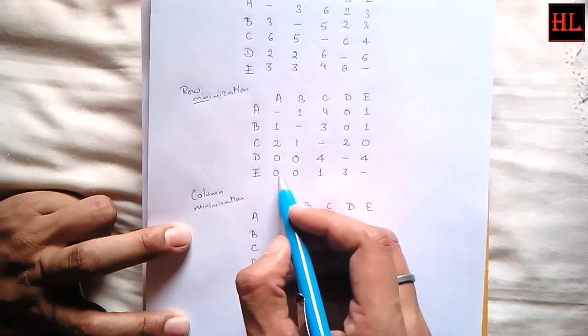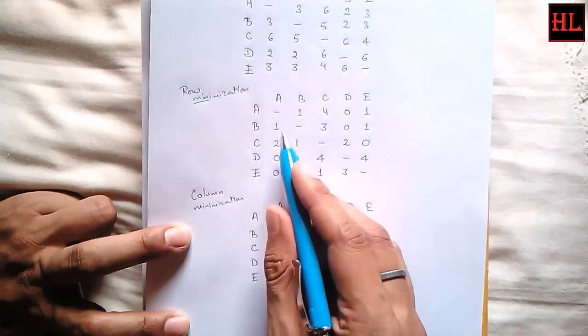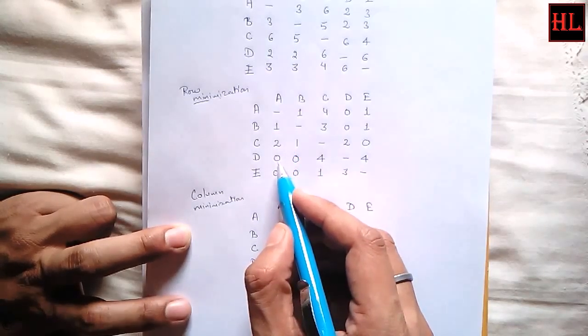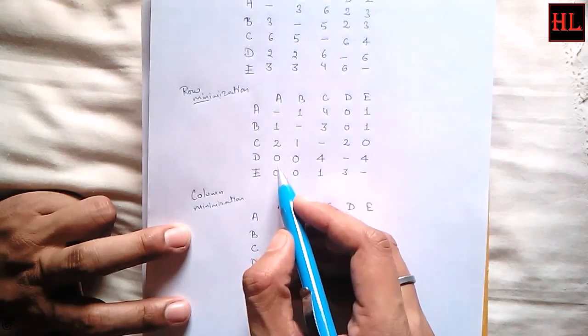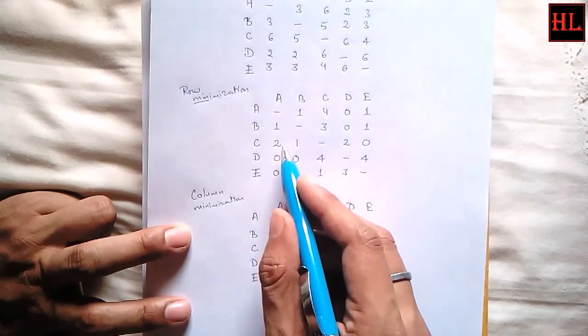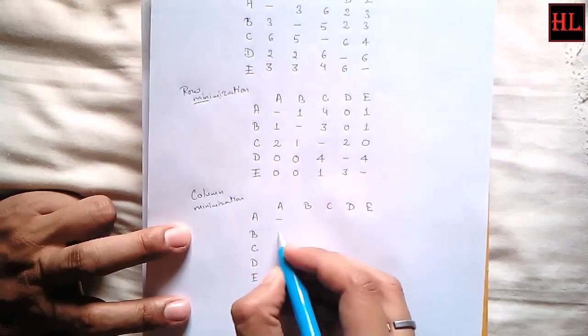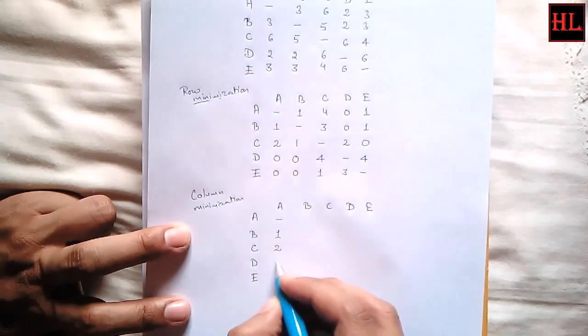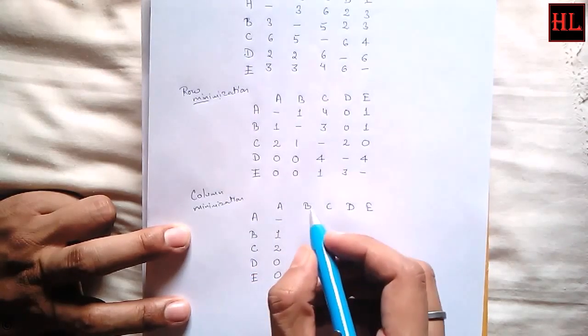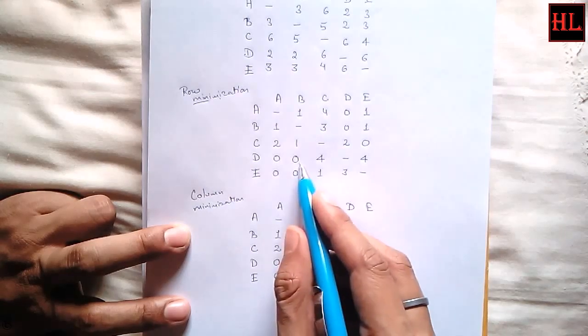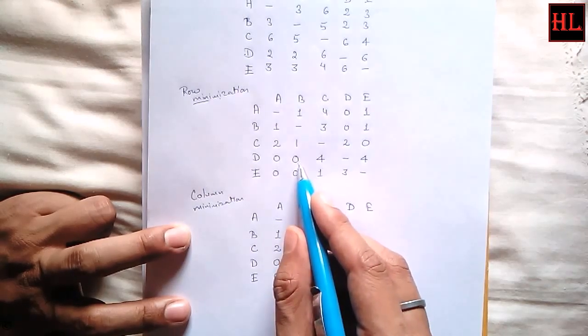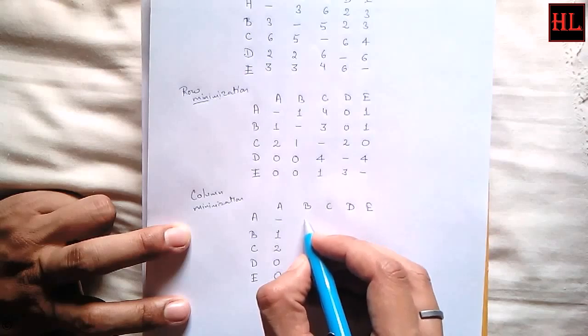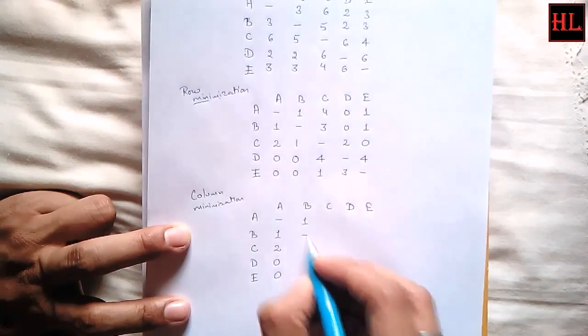in column 1 the minimum element is 0, so performing subtraction will not make any difference, so we'll copy all the values of column 1 as they are. Similarly in column 2 the minimum element is 0, so performing subtraction will not make any difference, so we'll copy the values as they are.